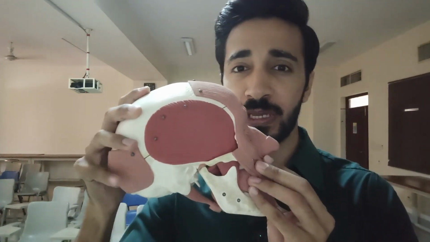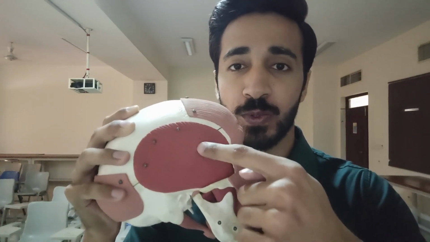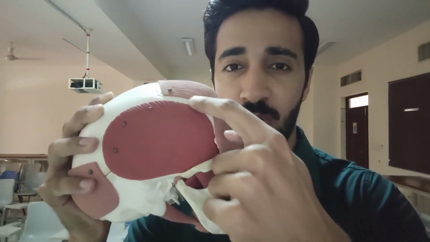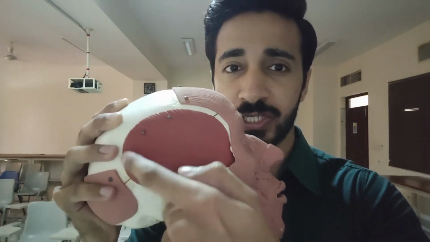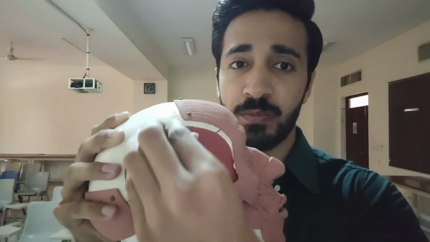This is called temporalis. Makes sense, right? Because the bone from which they would be arising, that's the temporal bone. So this muscle right here is called the temporalis muscle. And as you can see on this skull, that this is originating or has a proximal attachment from the temporal bone. And if we were to remove this muscle, we would see two lines over here.